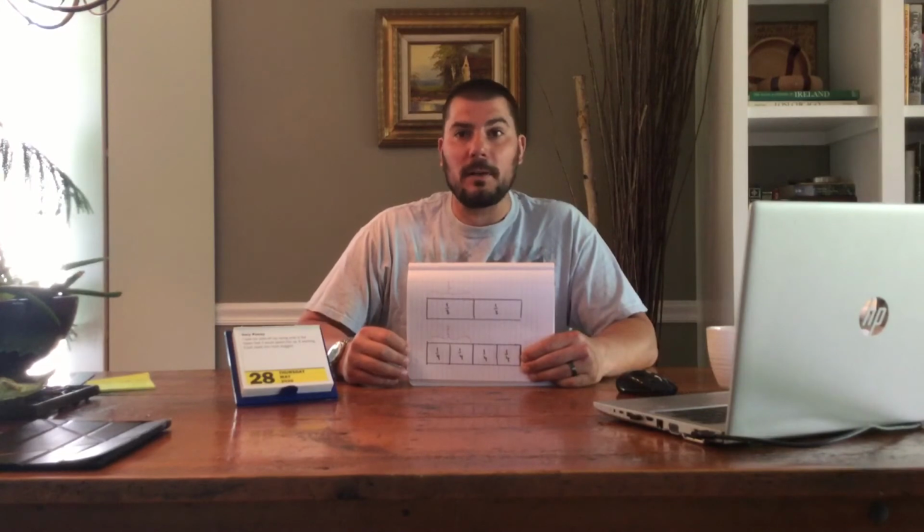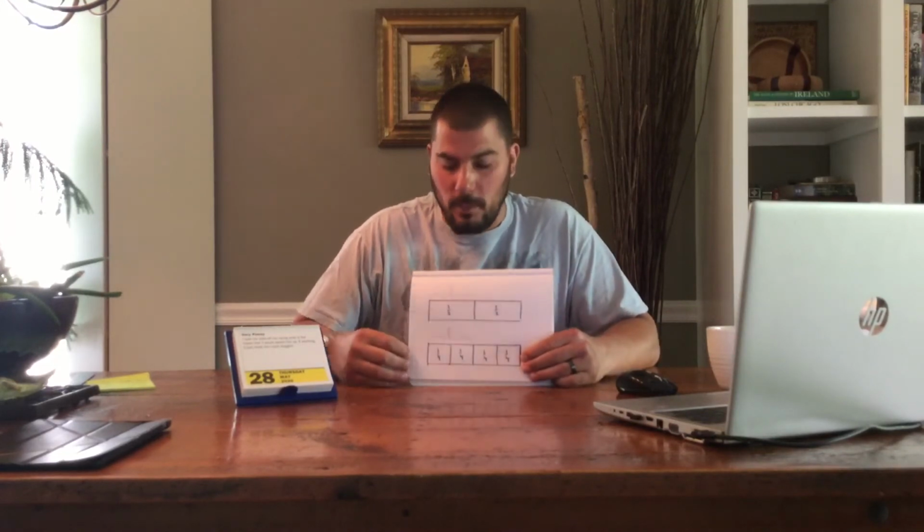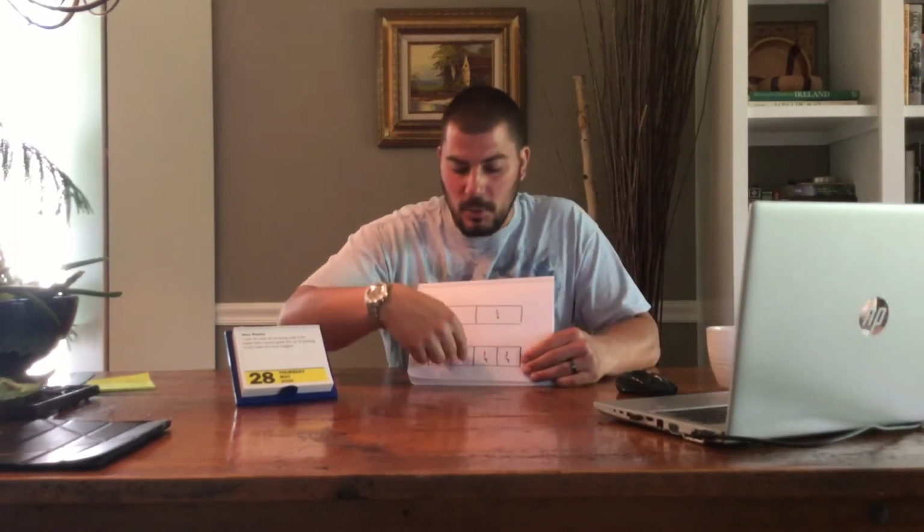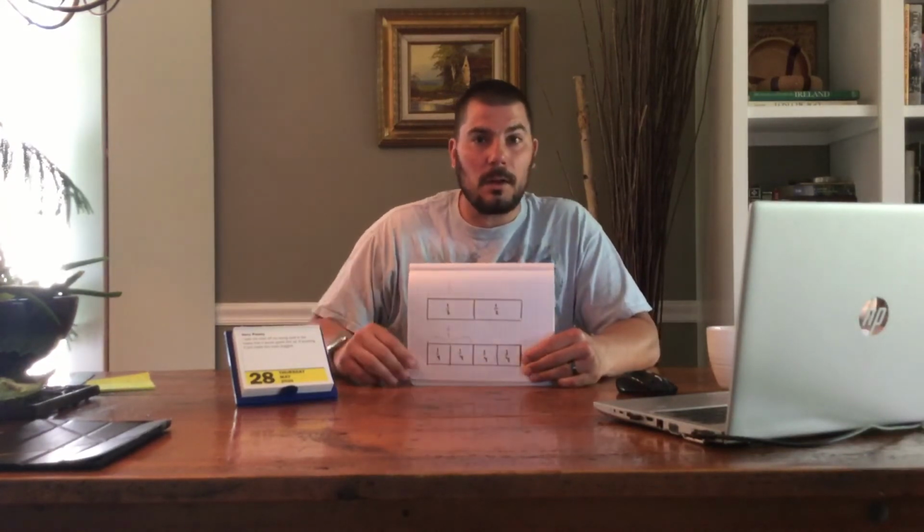Or if I broke it into fourths, I would have got 2 out of the 4 pieces, which would have been the same as 1 out of 2 pieces, because the 2 out of 4 pieces are cut smaller. So I get more pieces, but I get the same amount, right? And there's a lot of equivalent fractions. We spend a lot of time on this.